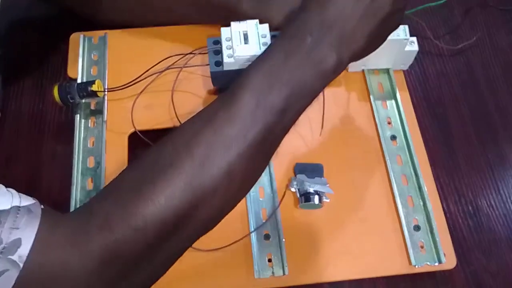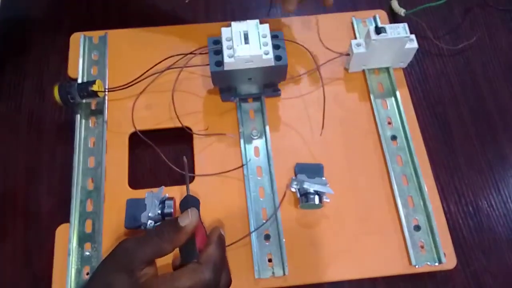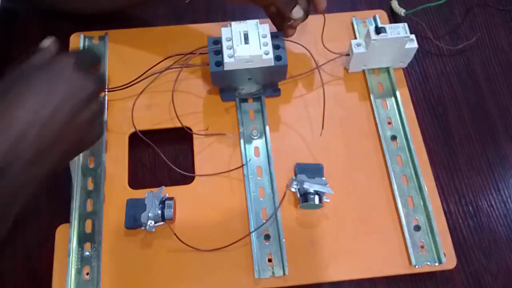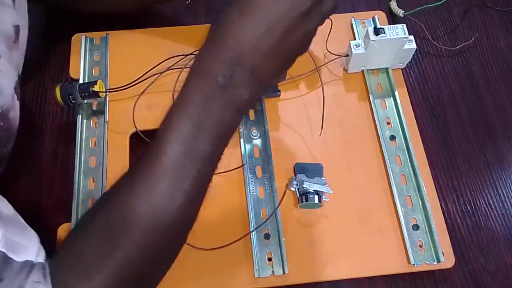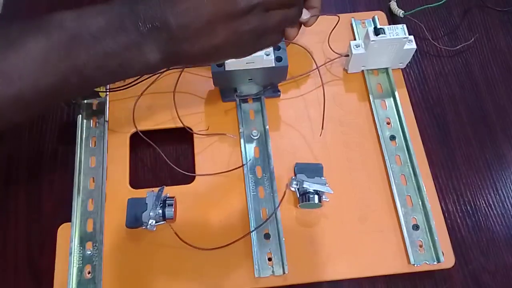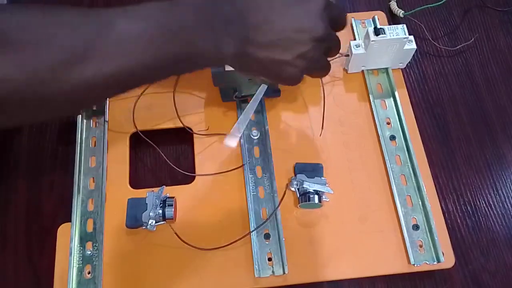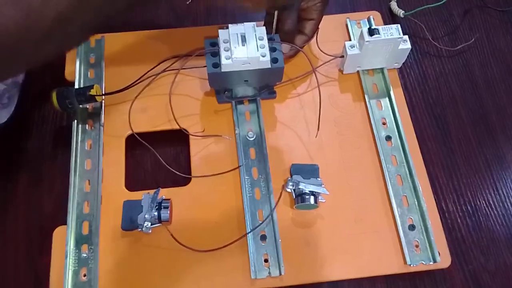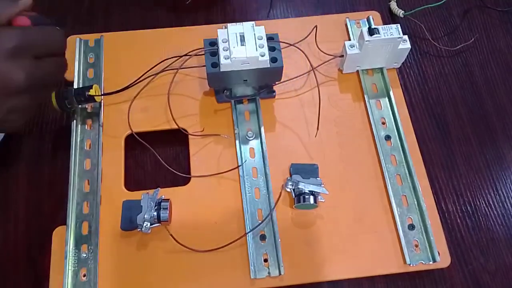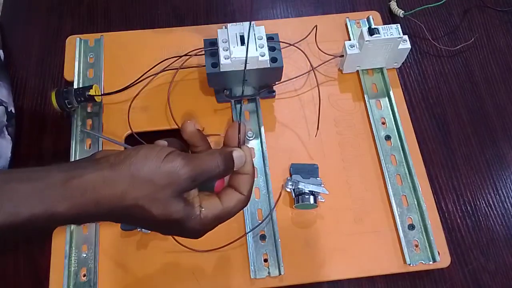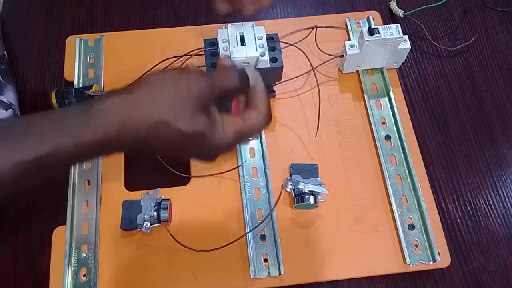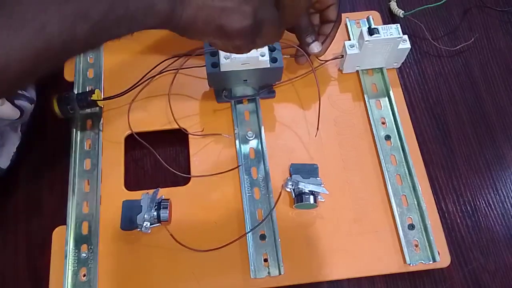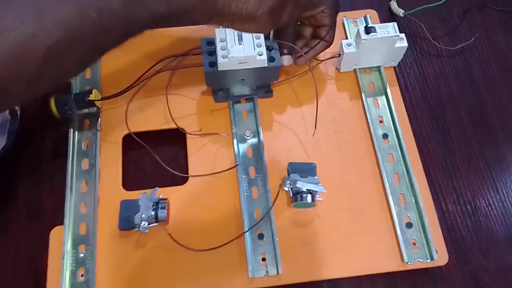So for our power section, connect the live to correspond to the live of the load. And this should be our neutral conductor, connected to correspond also to the neutral of the load too.